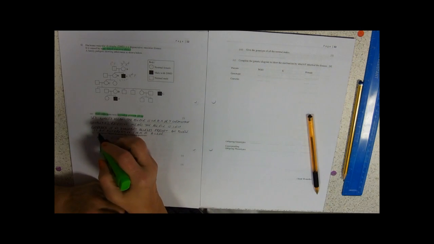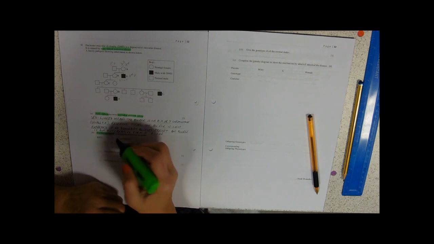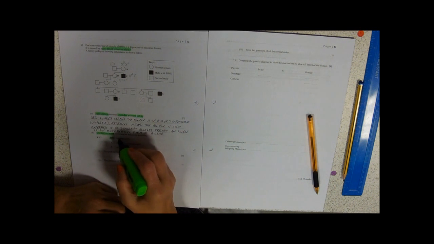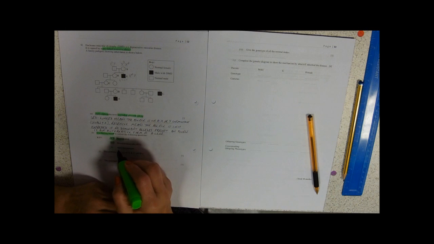And I'm thinking I've probably learnt those definitions from Quizlet. So, use the key below. Oh, so we've now got an instruction as to what letters to use. So we've got X big N for normal, X little n for muscular dystrophy, Y for the male chromosome. So, the probable genotype.